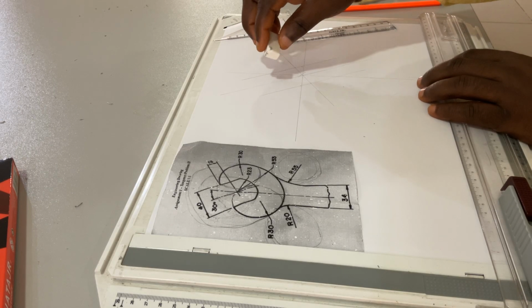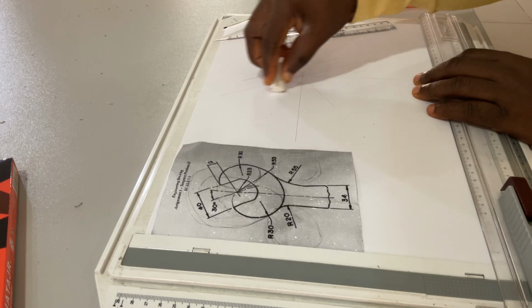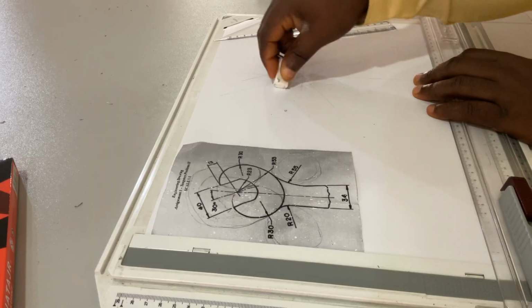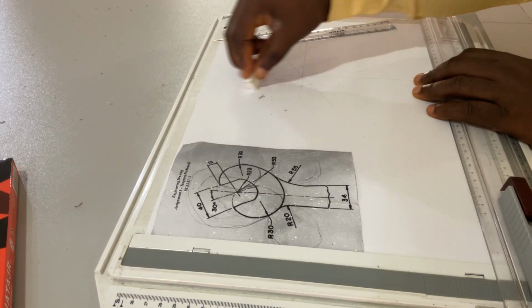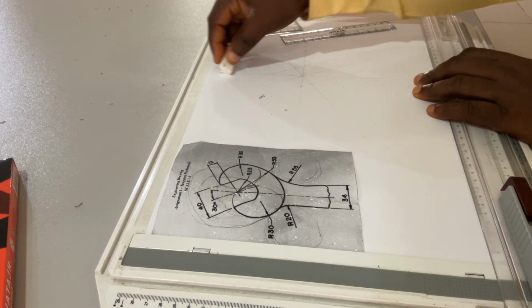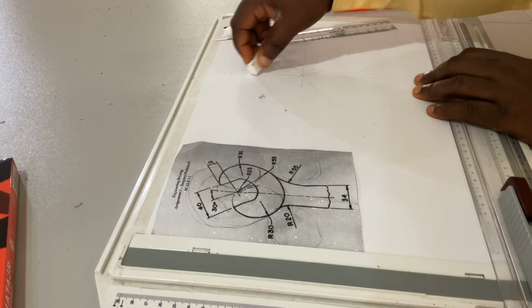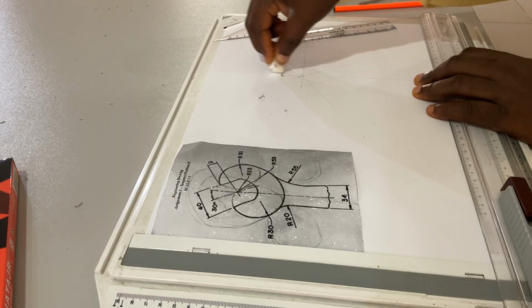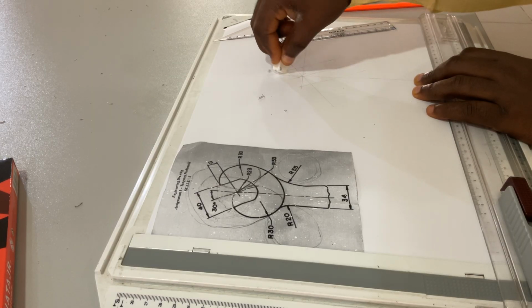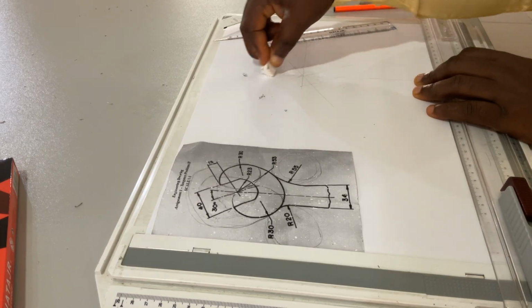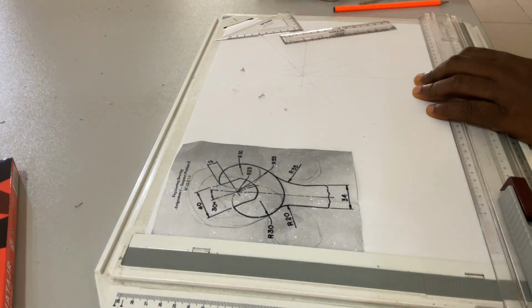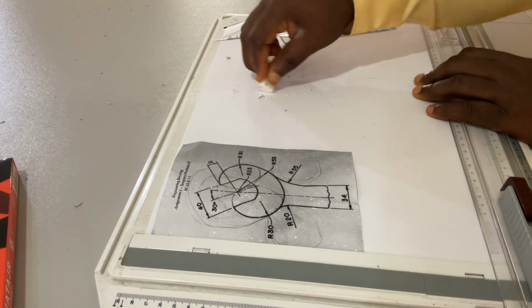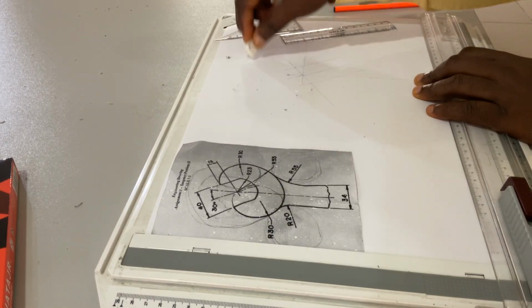So after I've gotten that, I can clean off this, because I've seen the point I need for that. I can clean off this a little. You are not to clean your construction lines completely, but you are to clean unnecessary extended lines that are not needed in your drawing, as you are drawing, so as to have a neat drawing.